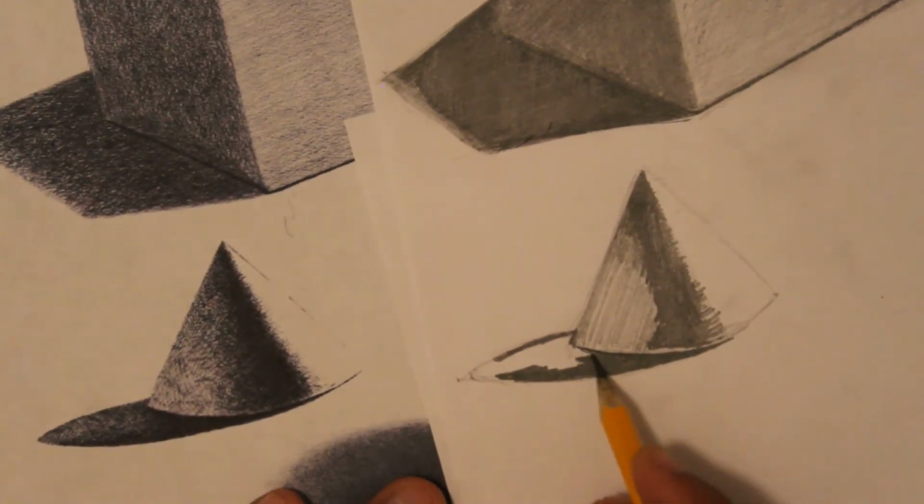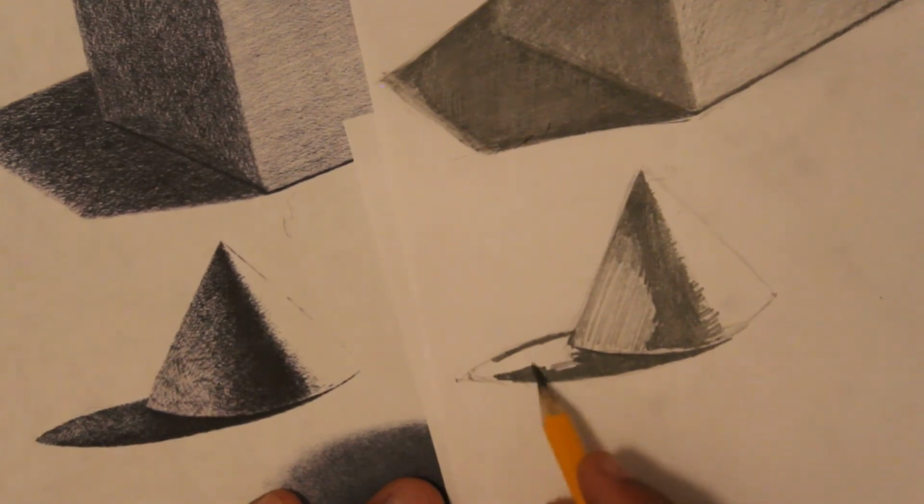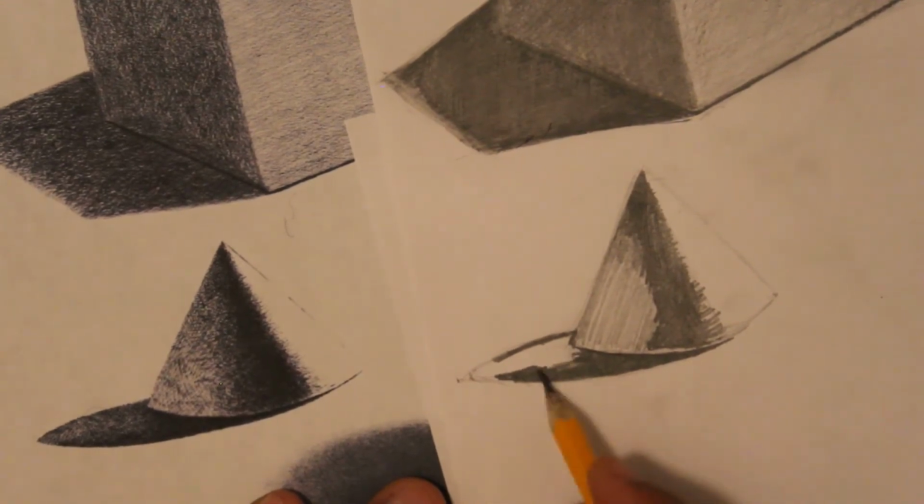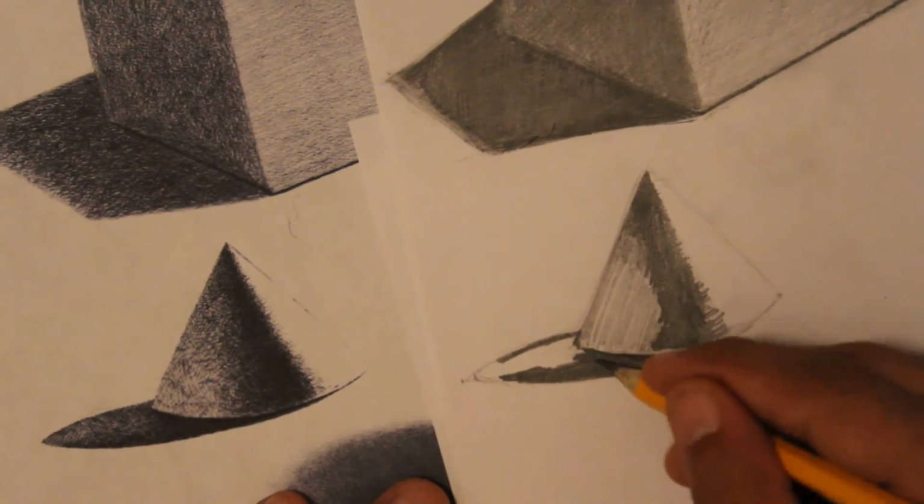Blur your vision constantly. See, there's a little light area here. Blur your vision and you can see that.